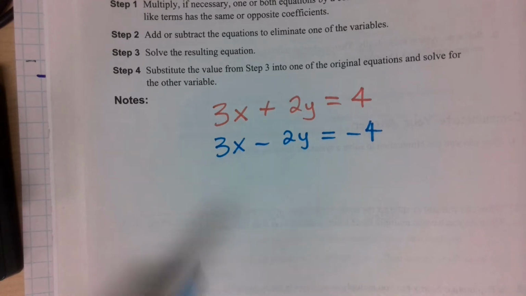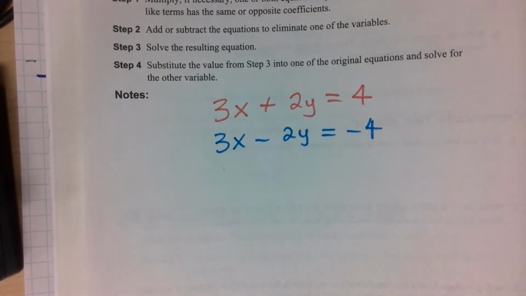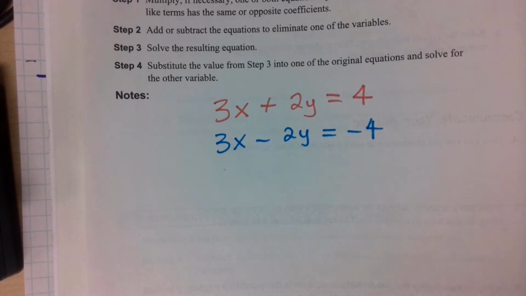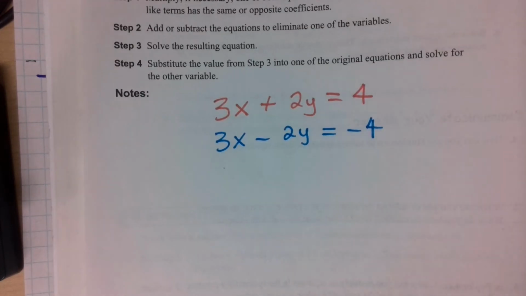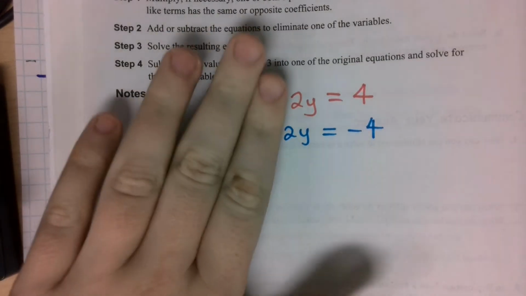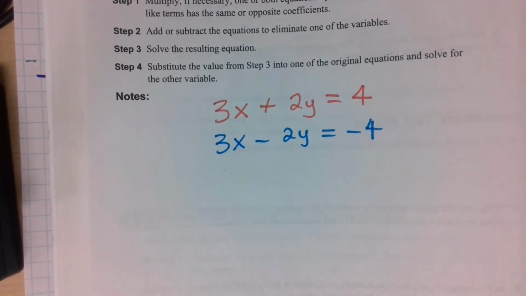Well, some of you might have said 3x and 3x. Why could we cancel those out? Well, because they have the same coefficient. In a different scenario, maybe a problem where it was 3x minus 3x, they would cancel out. Wouldn't it be nice if we did have a subtraction happening here? If we could just subtract these two, we would only be left with one variable to deal with in both equations, and that'd be pretty easy to solve for, right?